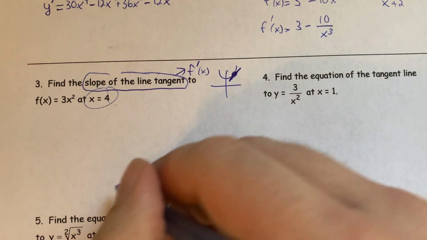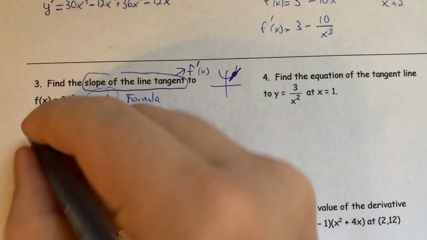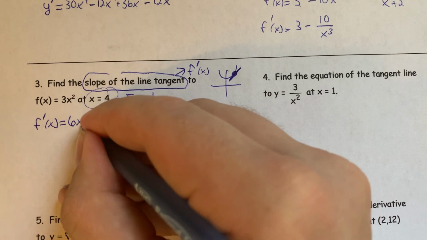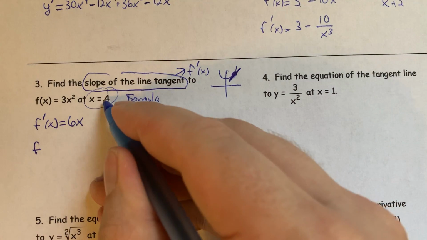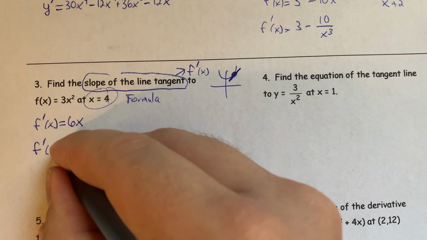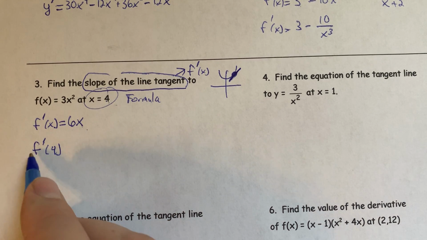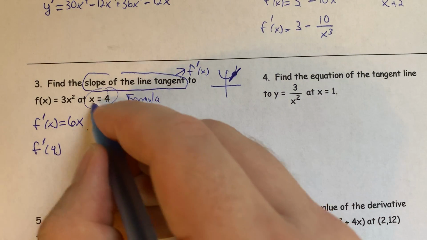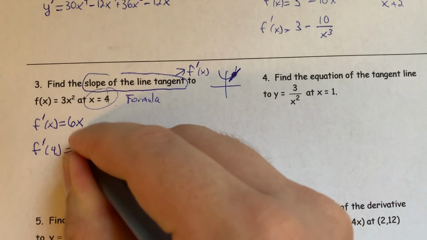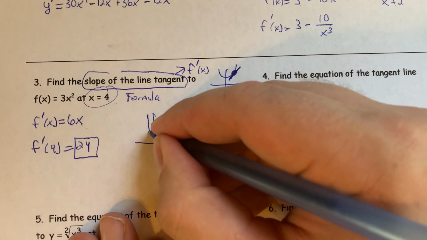The way we find the derivative at x equals 4 is we first find a formula for the derivative at any point. So we find the derivative formula, which is easy. And then we want the derivative at x equals 4. You will notice that instead of putting f prime of x, I'm now putting f prime of 4. This one says this is a formula to find the slope at any x. It'll be 6 times x. This says this is the slope at 4, which is what it was actually asking for. And that is 6 times 4, which is 24. And that is the answer. The slope of the tangent line for 3x squared is 24.